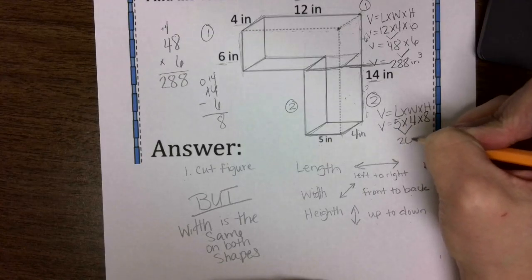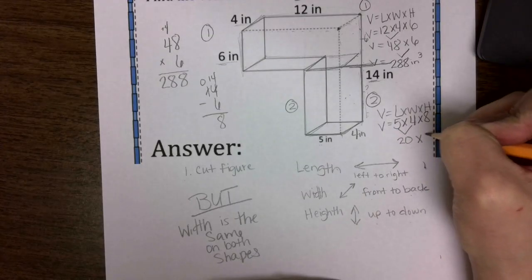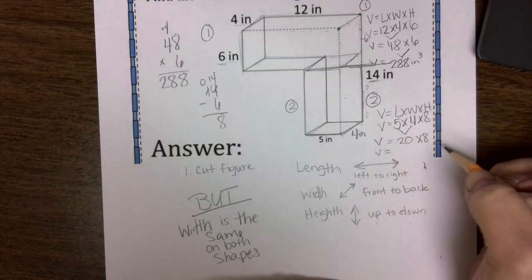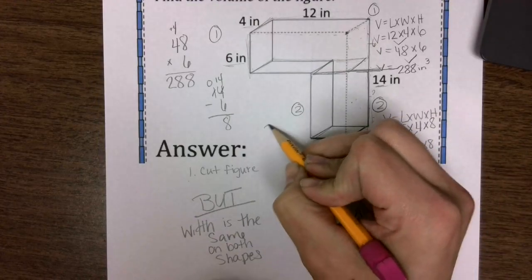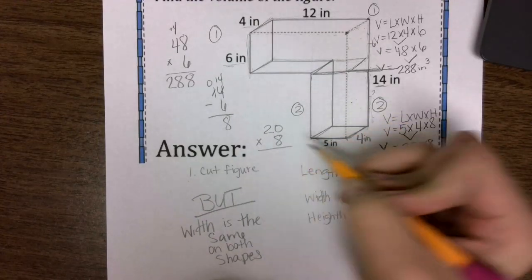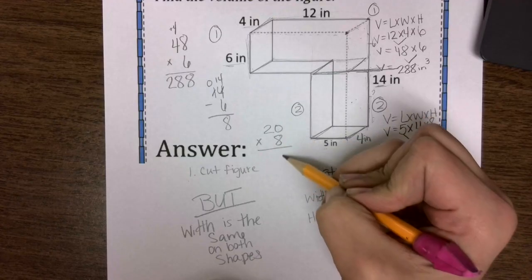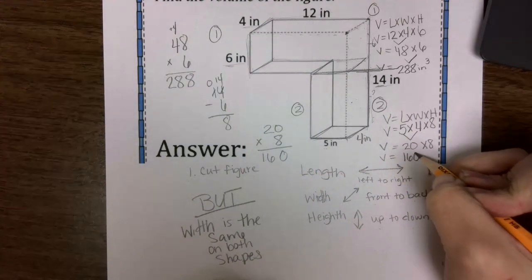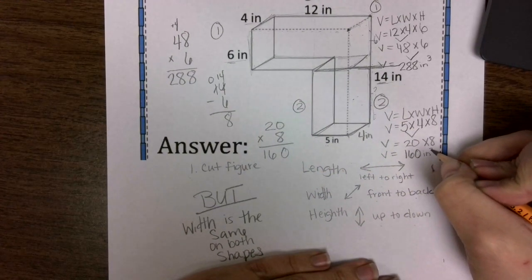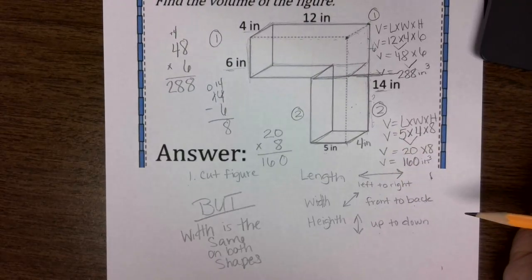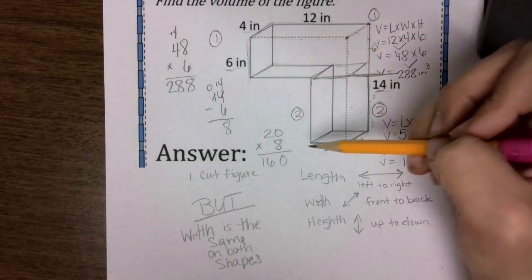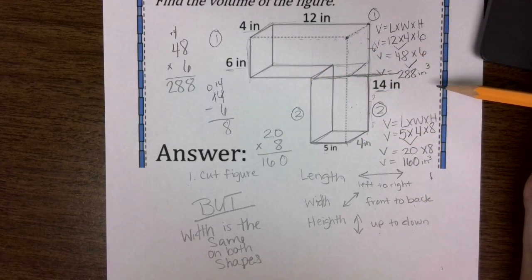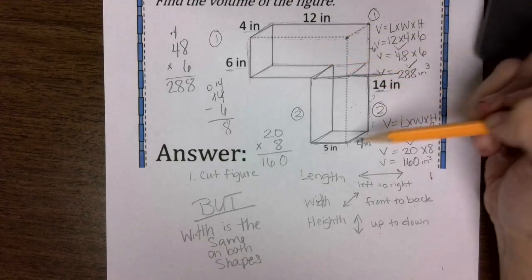Okay, so now I'm going to do my math. 5 times 4 is 20. Bring down my times 8 and my V equals. Now I'm going to do 20 times 8. We'll do it right here. 8 times 0 is 0. 8 times 2 is 16. 160. 160 inches cubed. Again, not my final answer, because I want the volume of the whole thing. I found the volume of 1. I found the volume of 2. Now we're going to find the volume of the whole thing, 1 and 2.